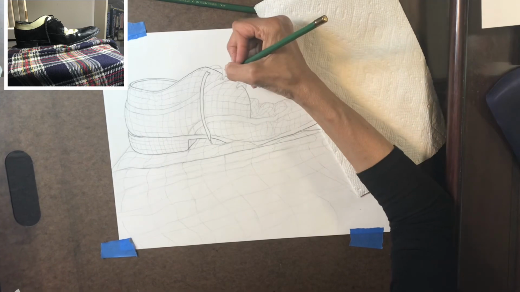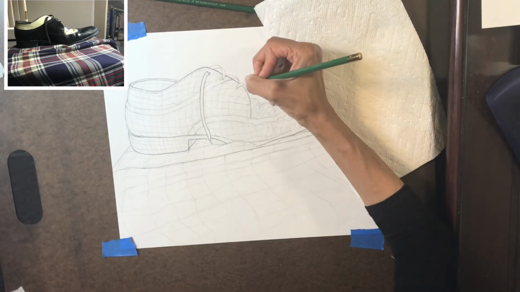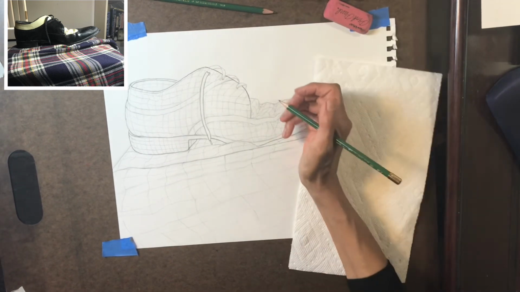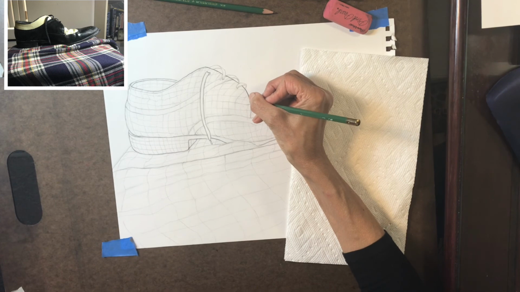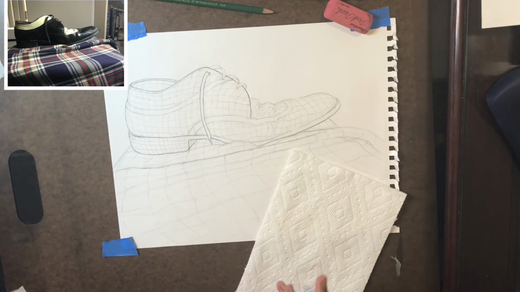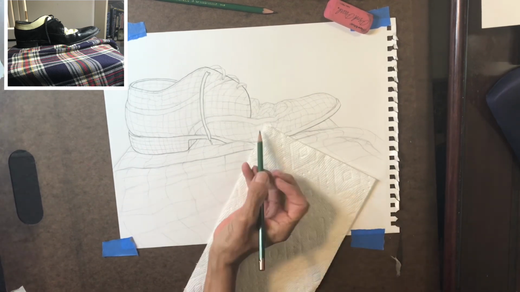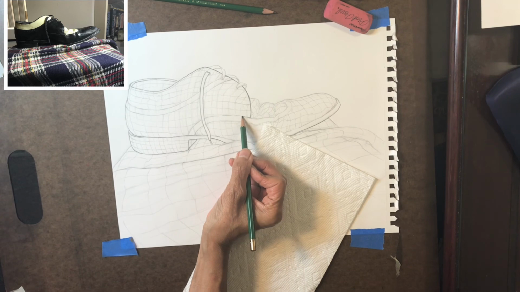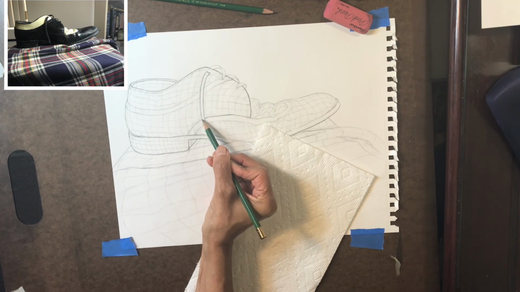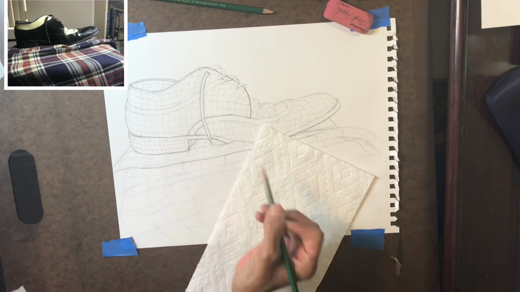So playing with spatial relationships by virtue of line quality, adding that variation of darker lines. This is fairly a harder edge here. I'm going to go back in and make this just a little darker. Not quite as dark as the other lines.